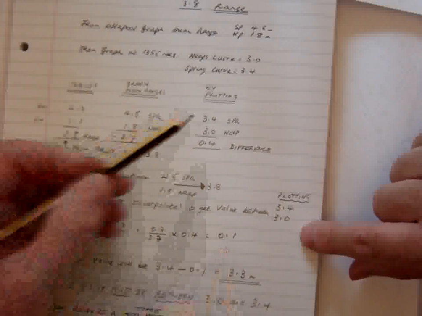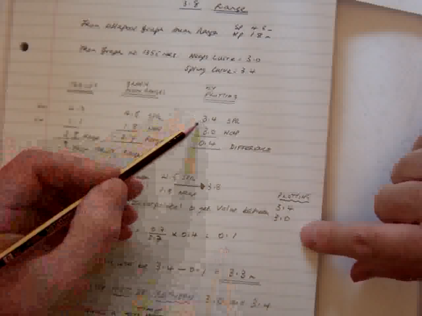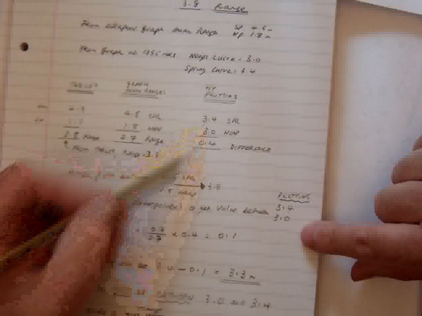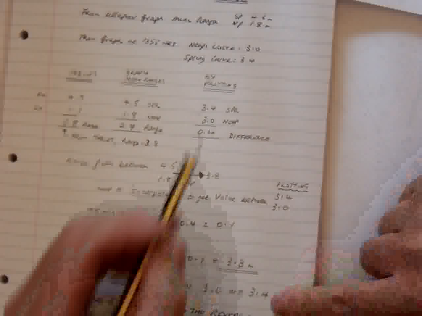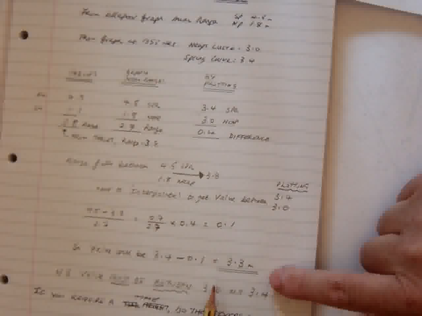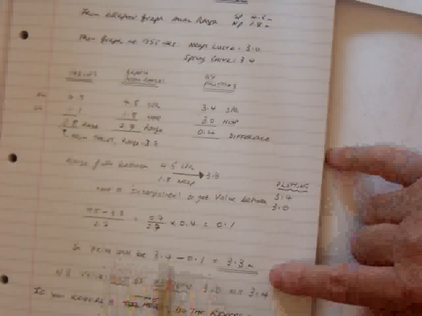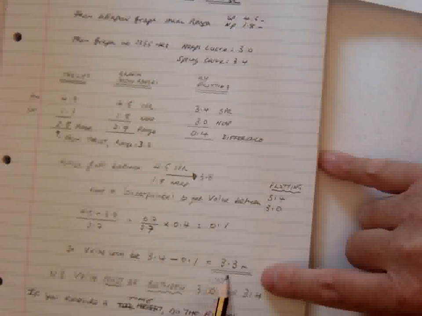So the value will be 3.4 minus that 0.1, which will give us 3.3. Now the value must be between 3 and 3.4. So our answer here, the height of tide at Ullapool, is 3.3.